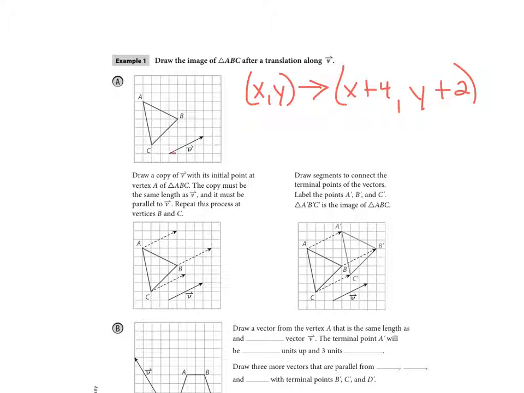You can see that this moves over 1, 2, 3, 4, and up 2. So now we're just saying vector 4, 2, okay? And that's how that notation is made. So this means we're moving over 4, 1, 2, 3, 4, and up 2.